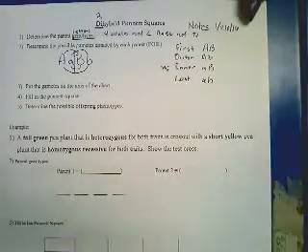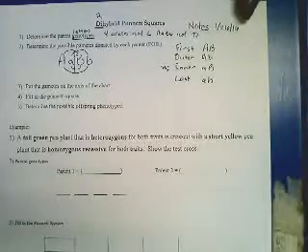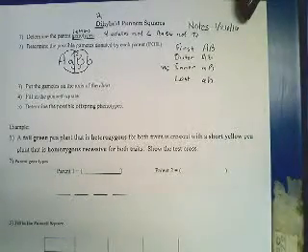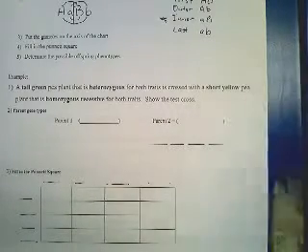The next thing you're going to do is put the gametes on the axis of the chart. If you look here, this is the new Punnett square, and the gametes would go here and here. We'll go over that in a moment. Then you would fill in the Punnett square and determine the offspring phenotypes. We'll do all that in a minute.